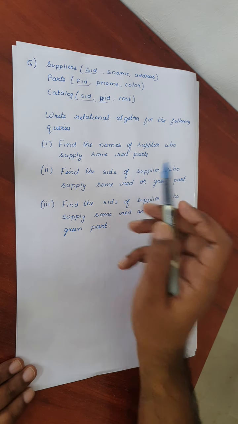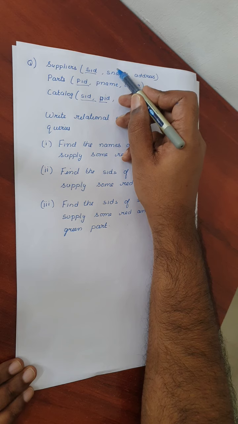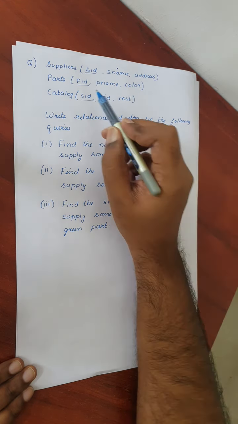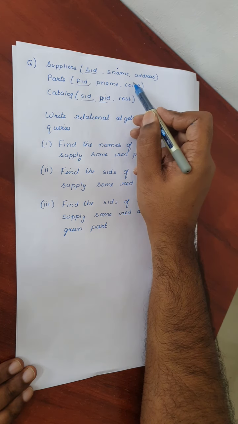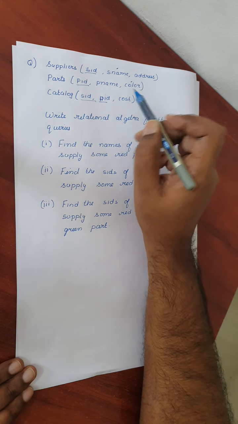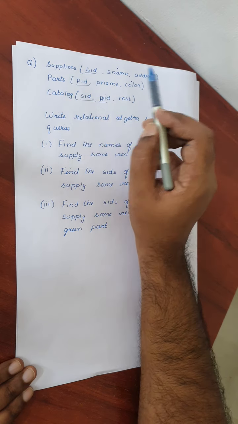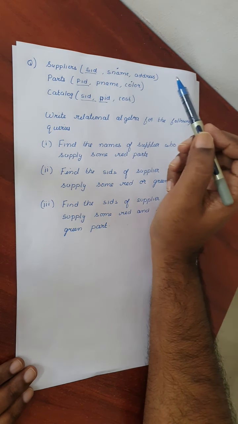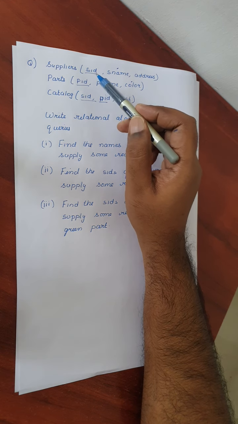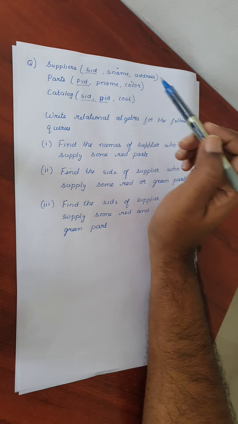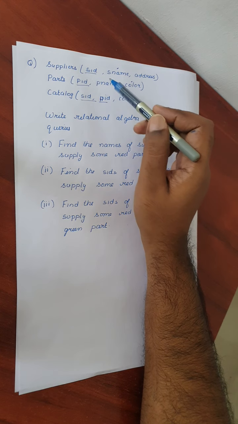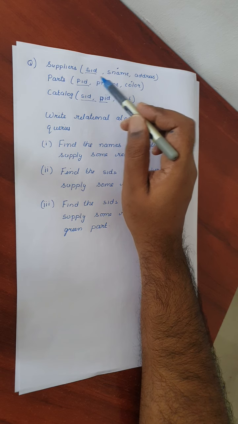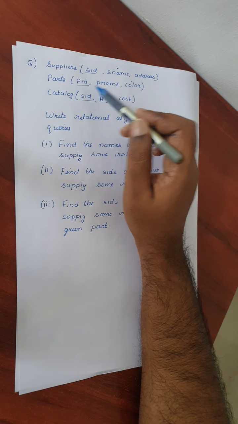So we want the name of the supplier who supplies a red part. Color is available here, and the supplier name is available here. So we have to combine these two relations. Is it possible to combine these two relations? Is there any common attribute? No, we don't have. Here we have SID, here we have PID.